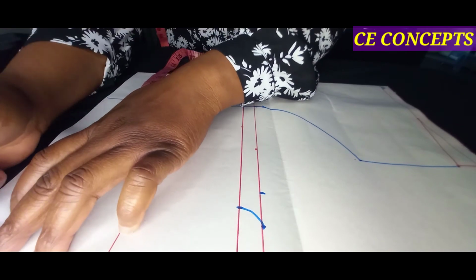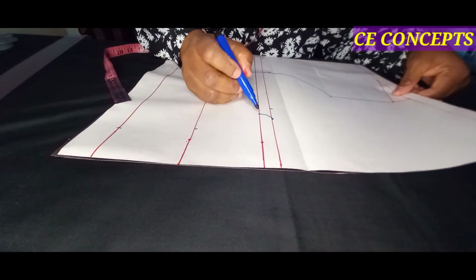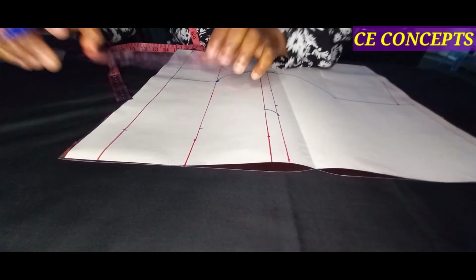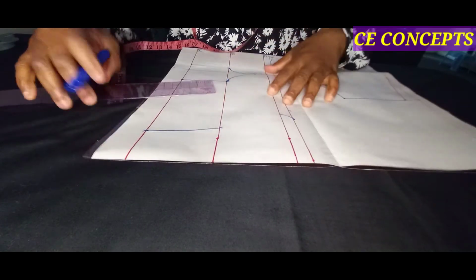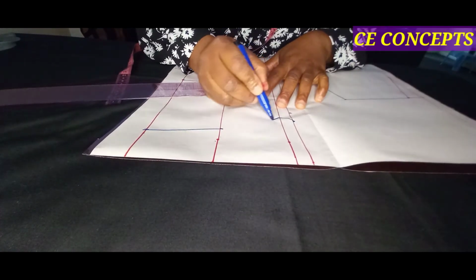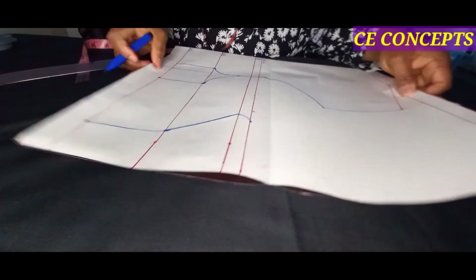Input it here, okay. So you now connect all the lines together like so, okay, and like so. Don't mind me, I just use my hand.